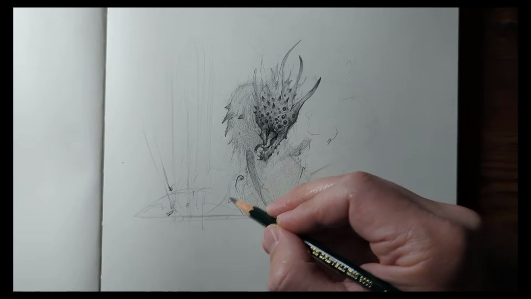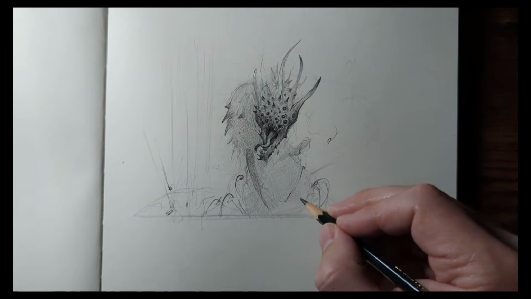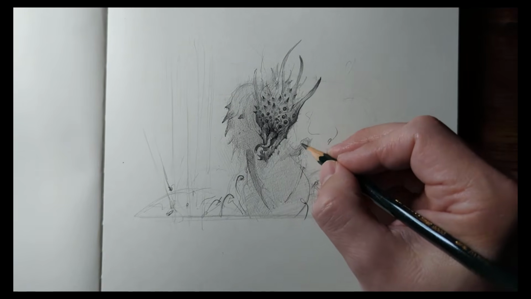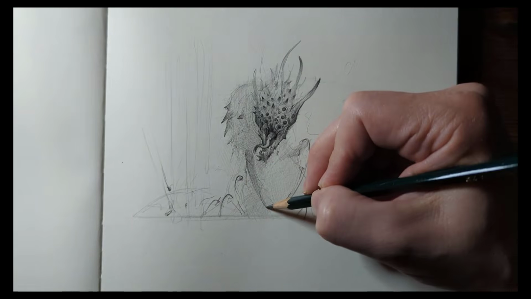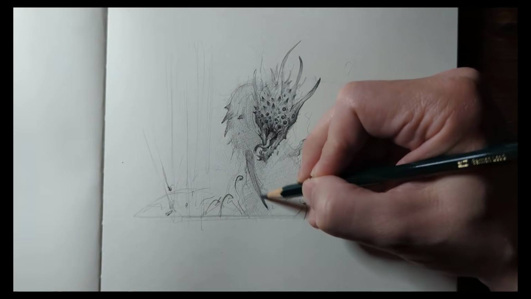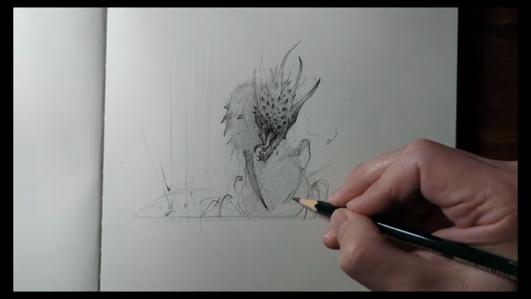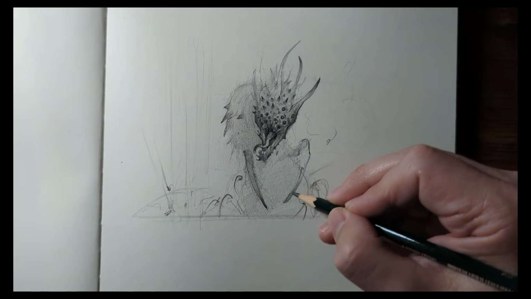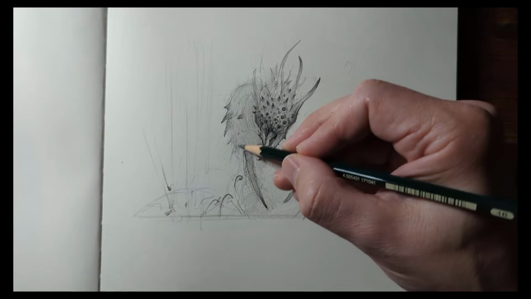I want to keep this easy, relaxed. I want to keep it free flowing. I don't want to think too hard about it. I know that the creature has a slight turn in its body, and the tail is whipping in the background. Okay, so here I'm putting a darker. I'm spending more time on that dark treatment of those spiky hands because those are closest to us.